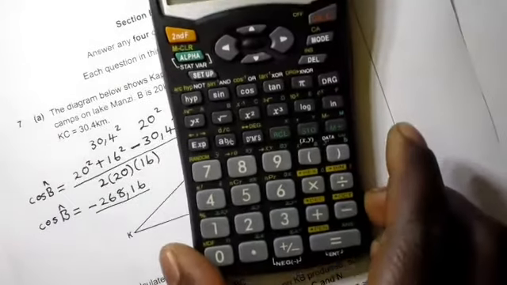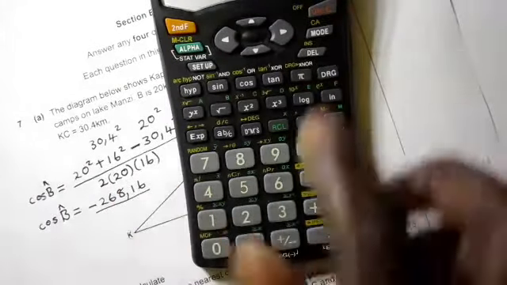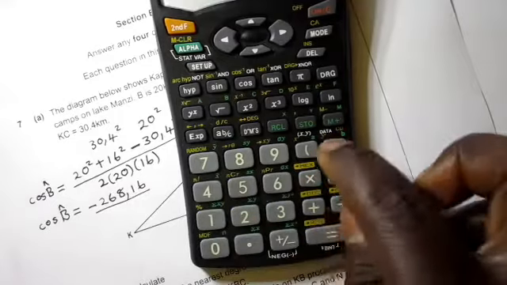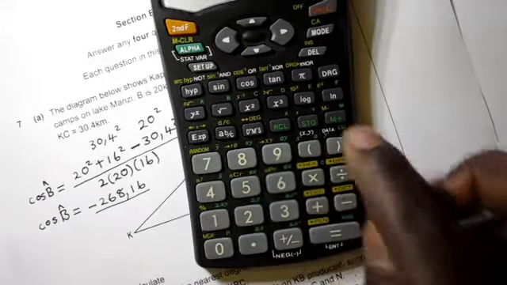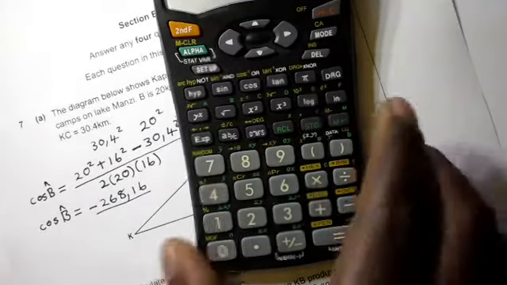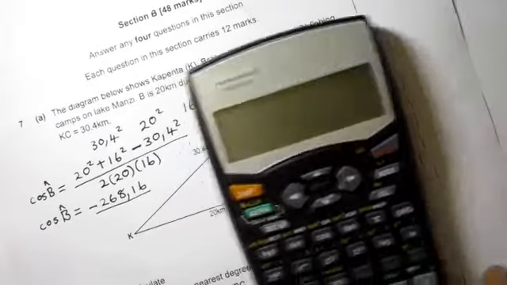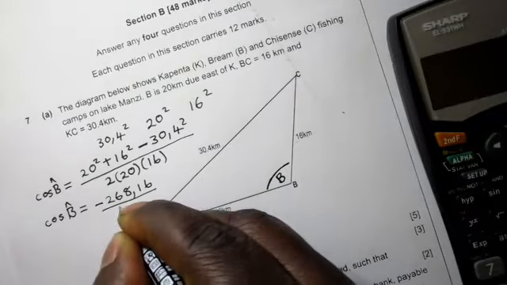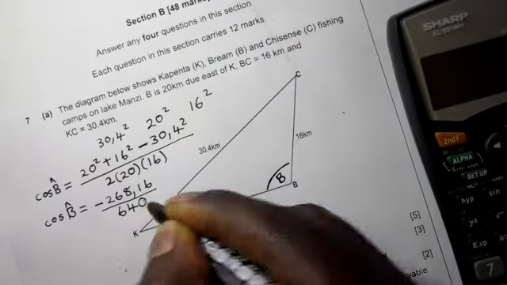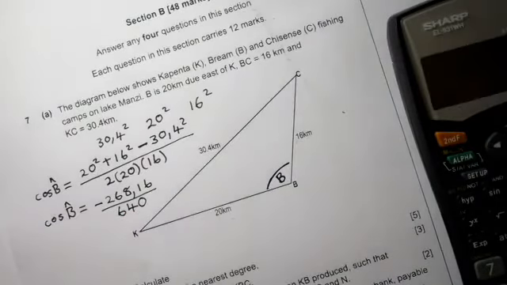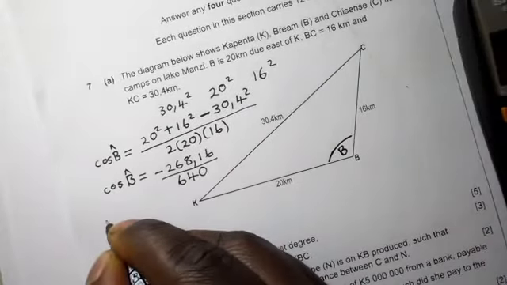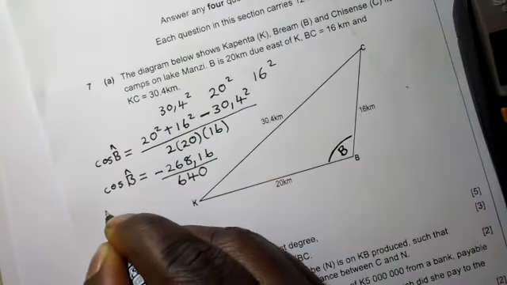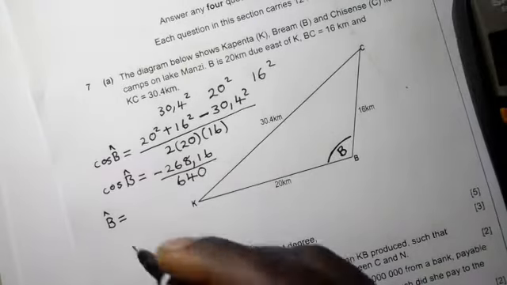We do the same for the denominator. 2 open bracket 20 close bracket open bracket 16 close bracket equals, you produce 640. So I'm going to divide this by 640. I hope you are listening, class. So how do you make B the subject of the formula?